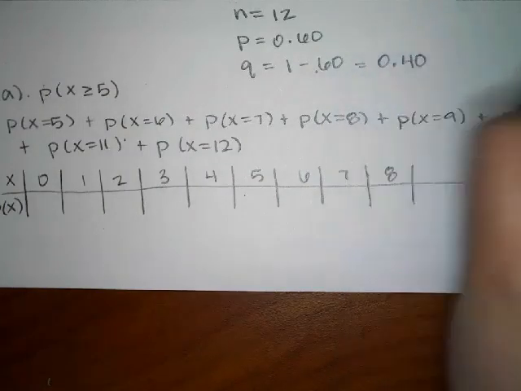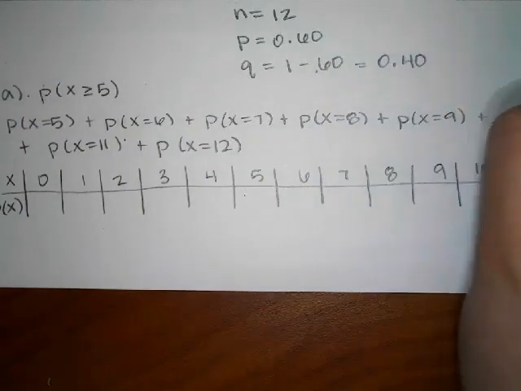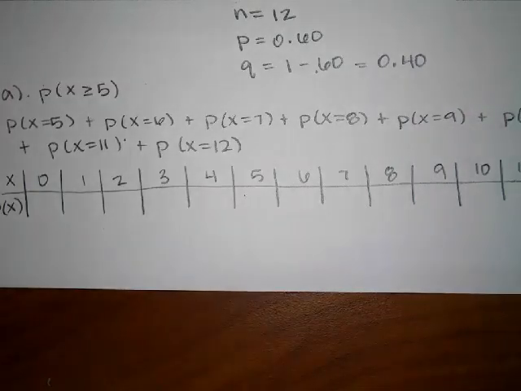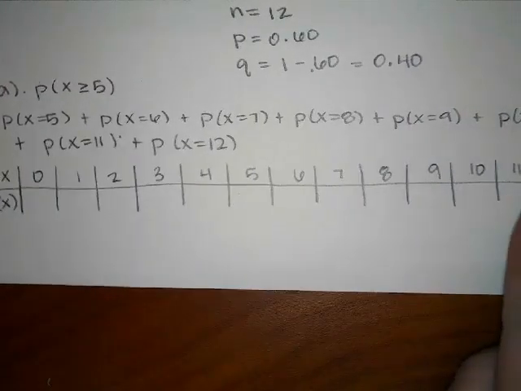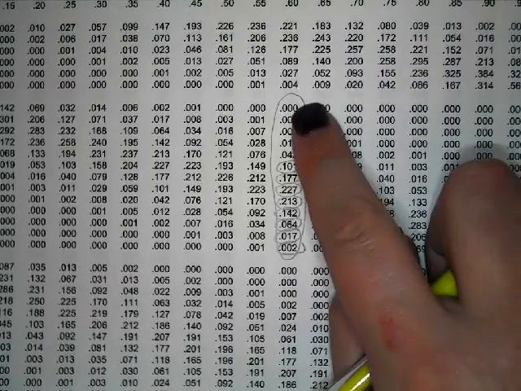Okay, so I'm going to look at my paper now, and I'm going to write down all these probabilities. So probability of 0 successes all the way to the probability of 12 successes.